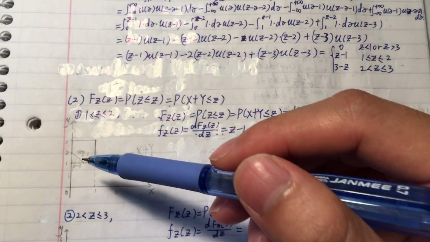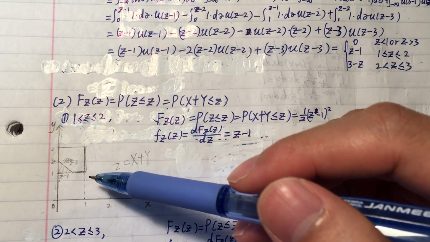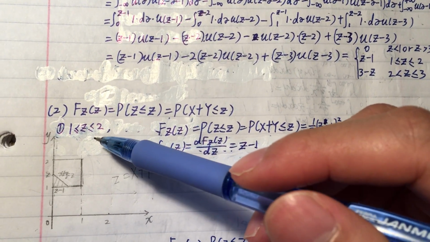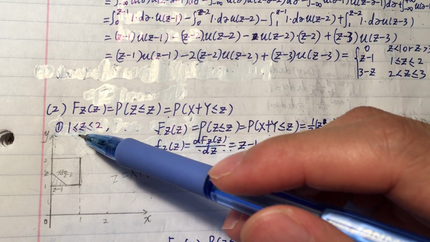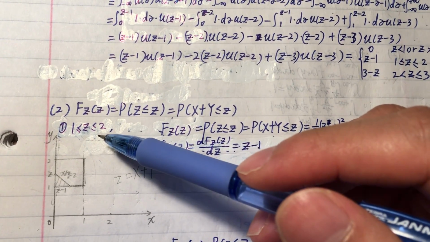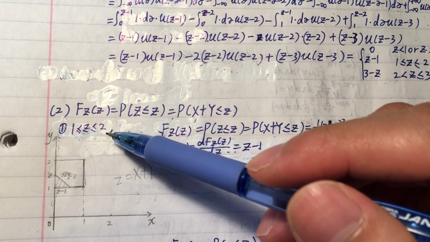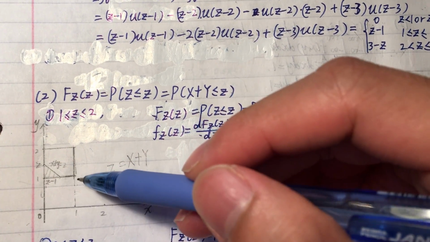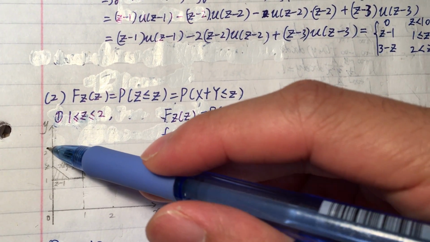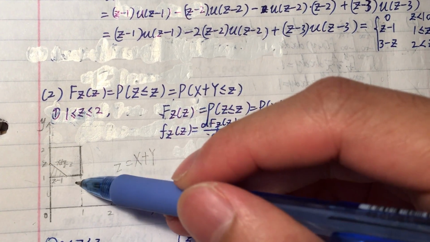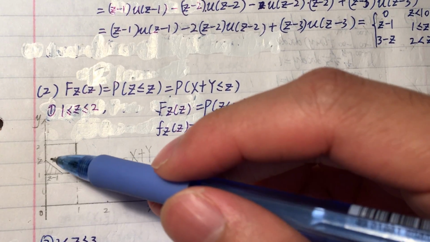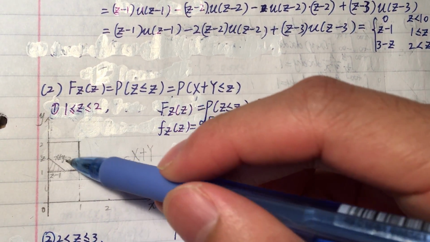So there are three situations. Let's begin. The first situation is for z larger than or equal to 1 and smaller than or equal to 2. We can know that the line is this one.